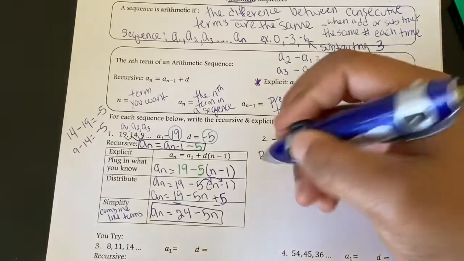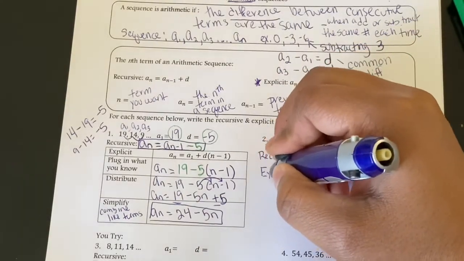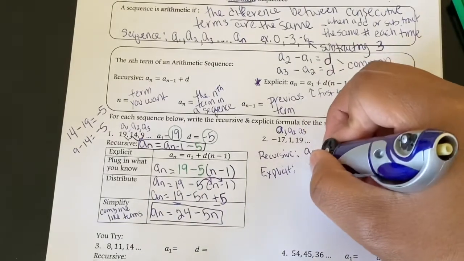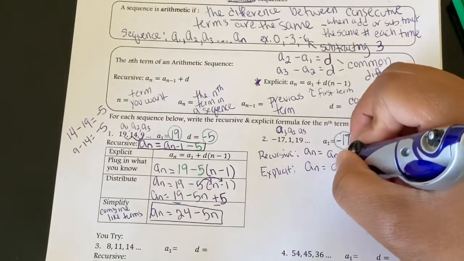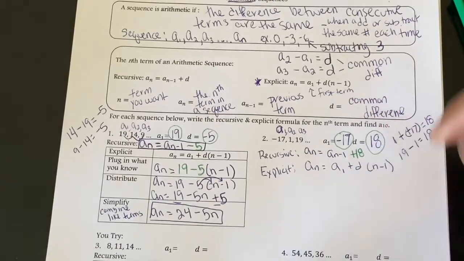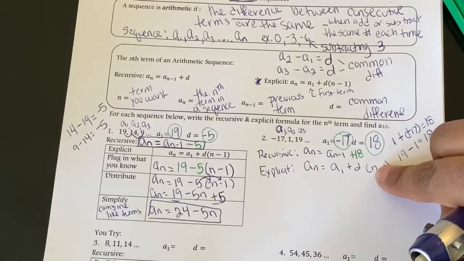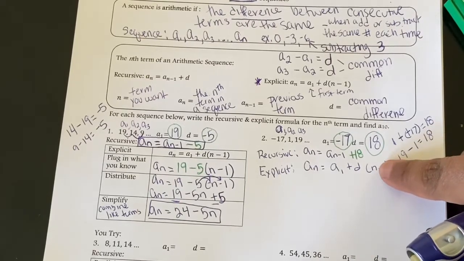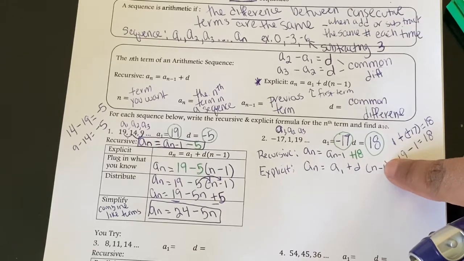Now, explicit is a little different. We know our explicit formula is a sub n equals a sub 1 plus the common difference times n minus 1. And again, n means the place of the term we're looking for. So if I was looking for the 100th term, then n would be 100.